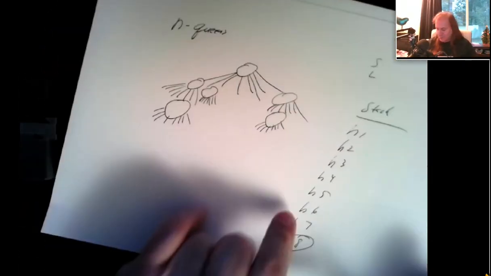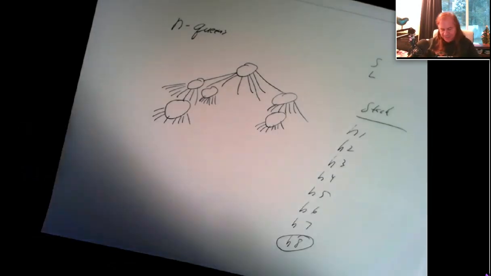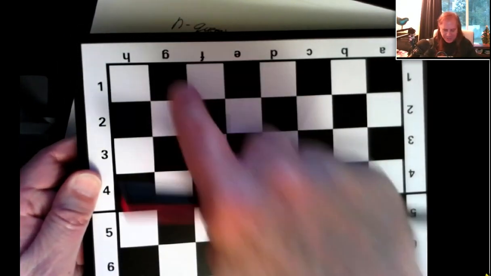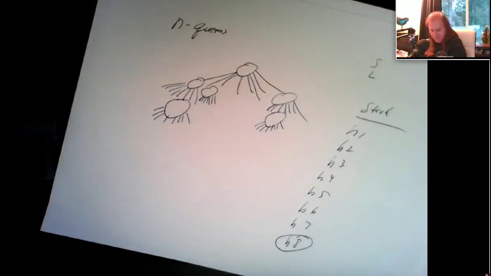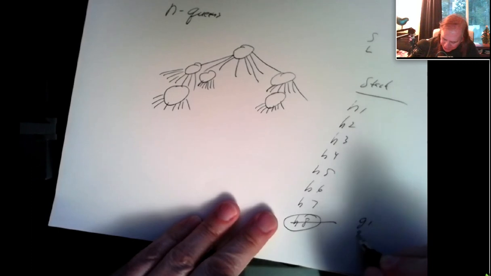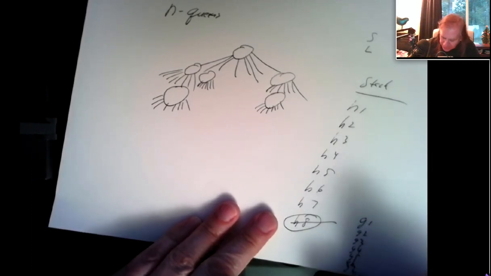And how do we do the 7 queen solver? Well, we would put down the positions of the initial queen in this 7x7 area, so G1 through G7, right? So we pop this off the stack. So now we can push G1, G2, G3, G4 through G7.